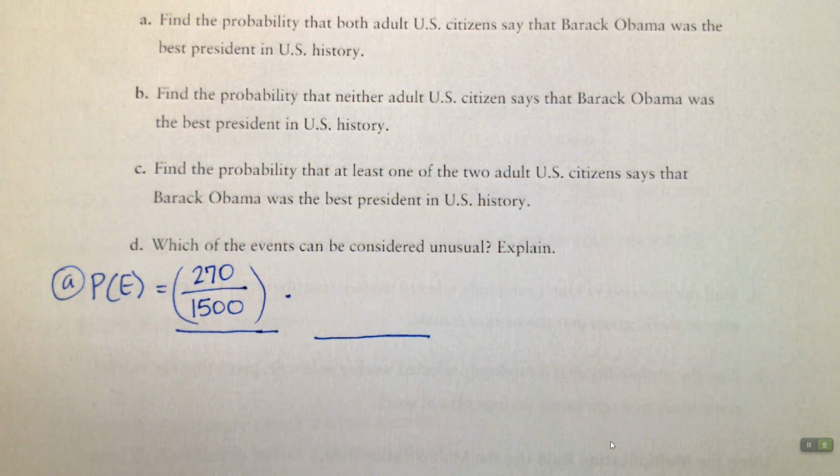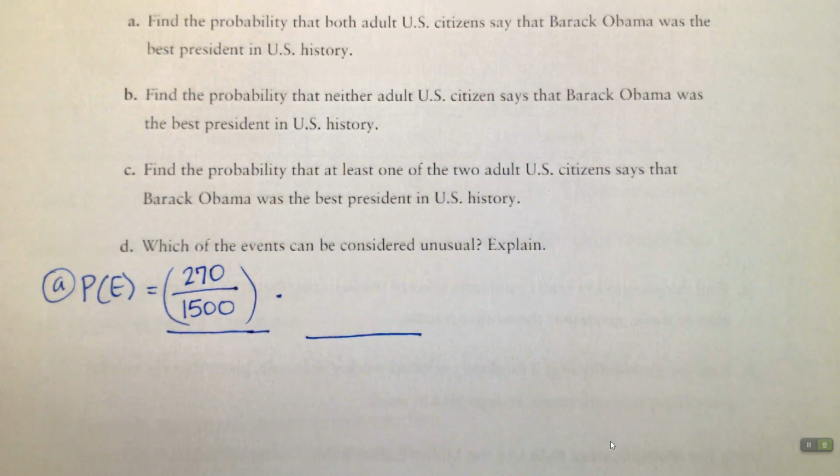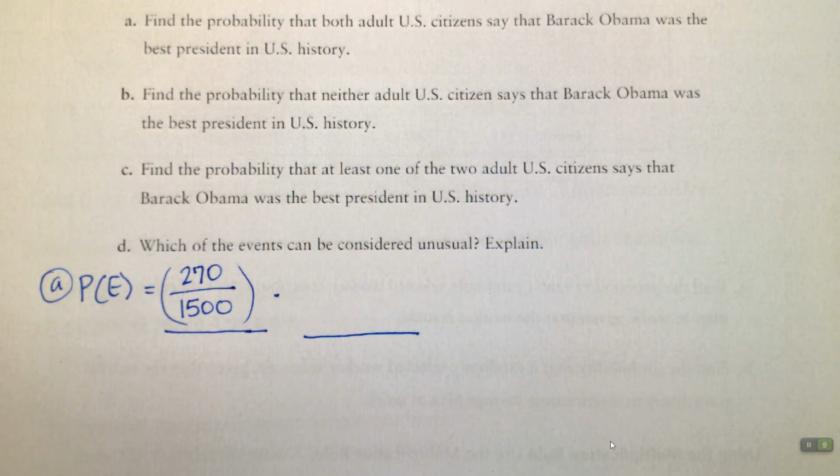So we're going to pick one, and then we're going back to pick another. We can't put that person back in because, when you take a survey, normally you don't put them back.